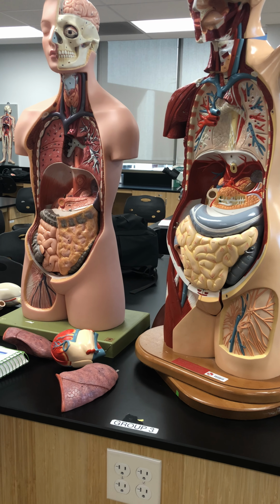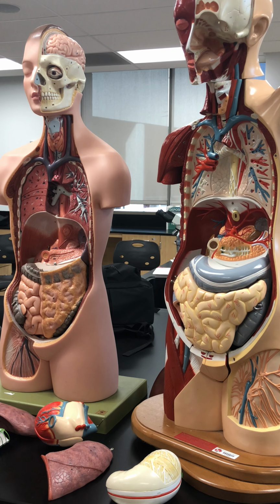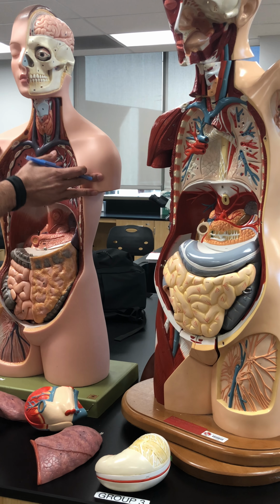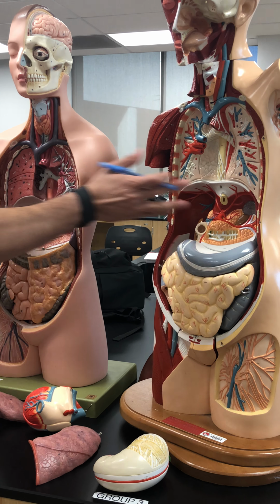Aside from the large and small intestines, you also have accessory structures like teeth. So obviously in this model I can identify that. You also have salivary glands, and in this model in particular, you can actually see that. That's what this glandular tissue is here. That's a salivary gland.